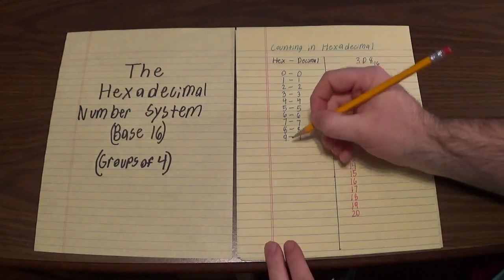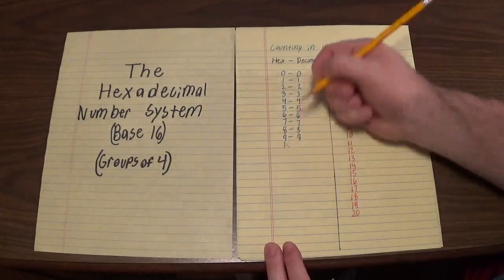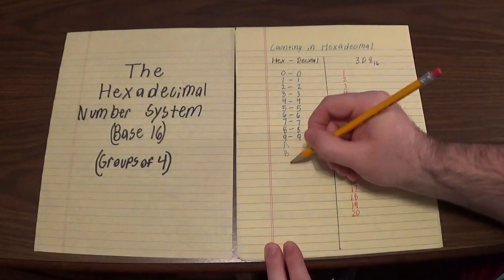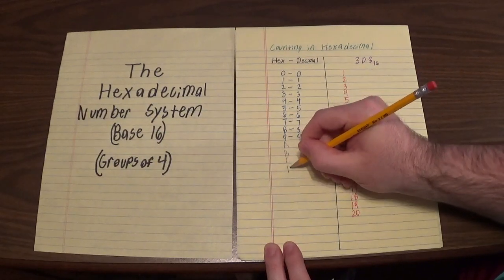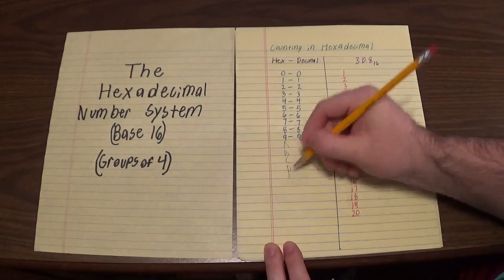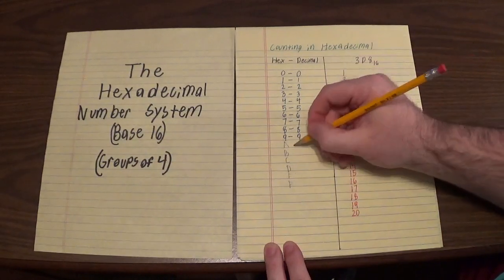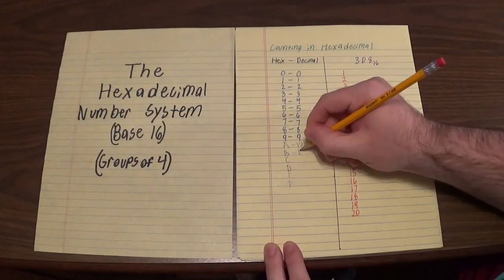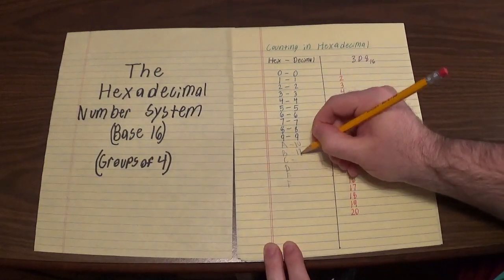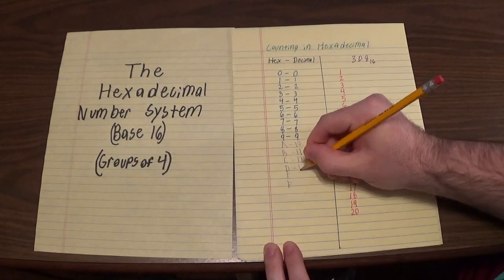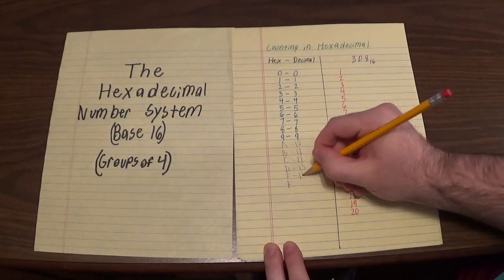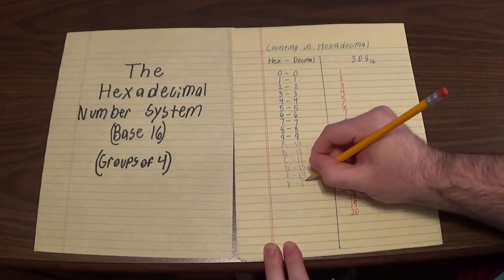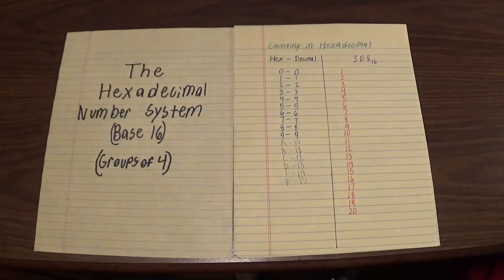So after 9, we have A, B, C, D, E, and F. So that is 10, 11, 12, 13, 14, and 15. Okay, so that's 16 total values. So it's numbers 0 through 9 and then letters A through F.